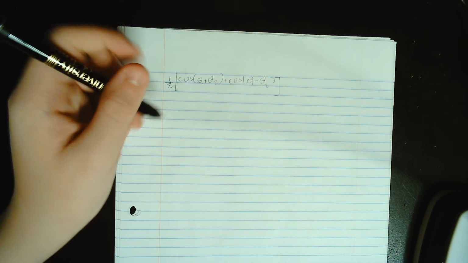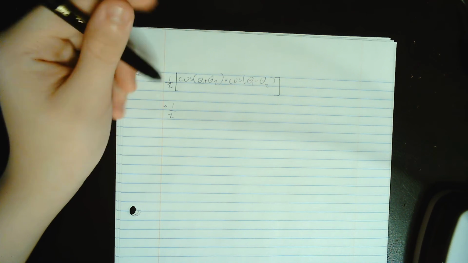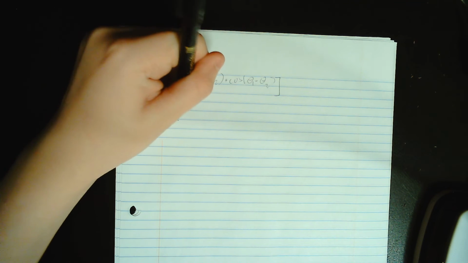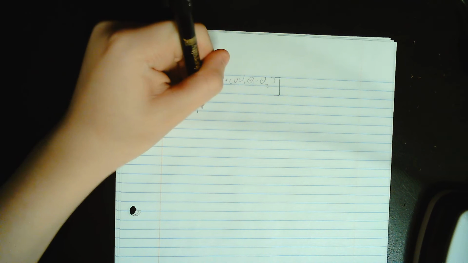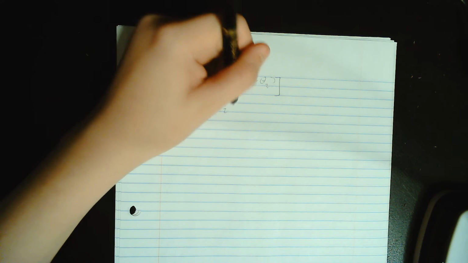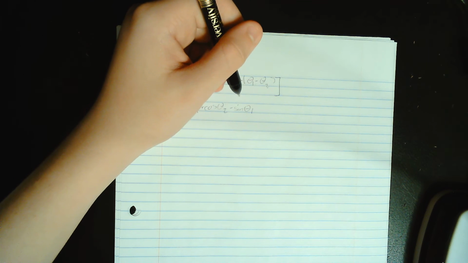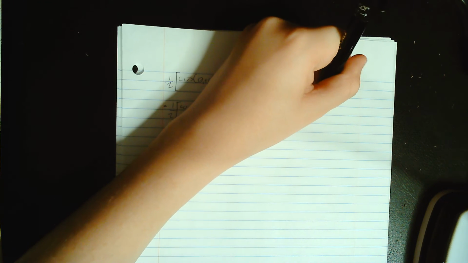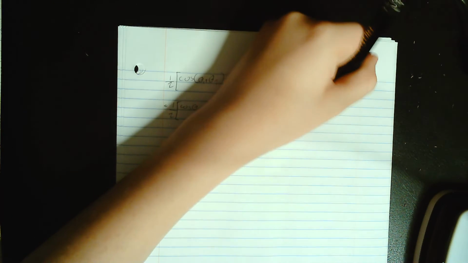So the first thing we're going to do is we're going to expand this. So this is a mouthful, but I'm going to try my best to say it. 1/2 bracket cosine of theta 1 times the cosine of theta 2 minus the sine of theta 1 sine theta 2, plus cosine theta 1 cosine of theta 2 plus sine of theta 1 sine of theta 2.